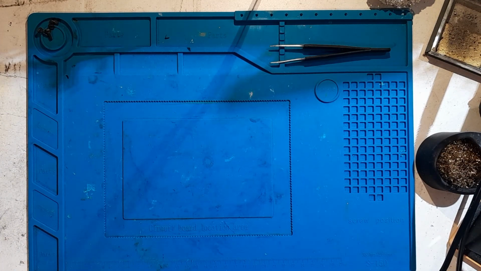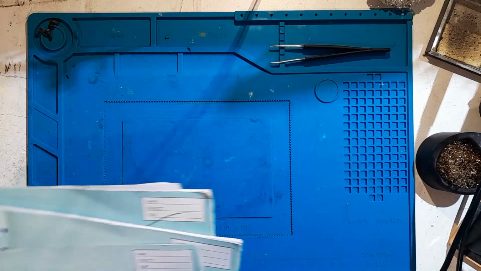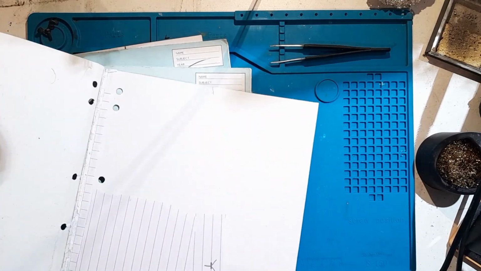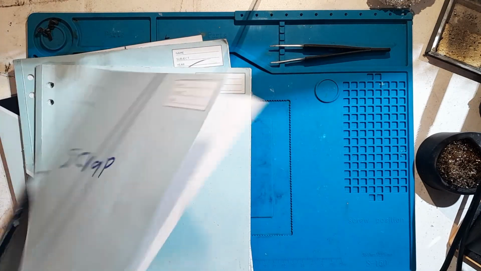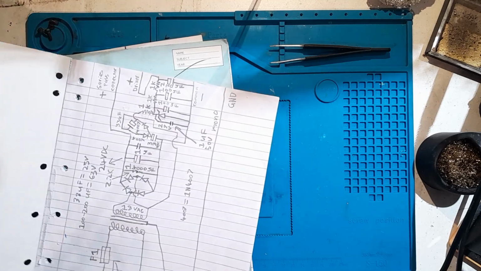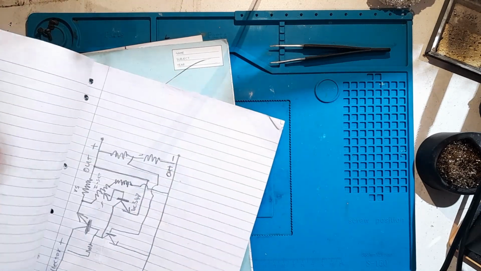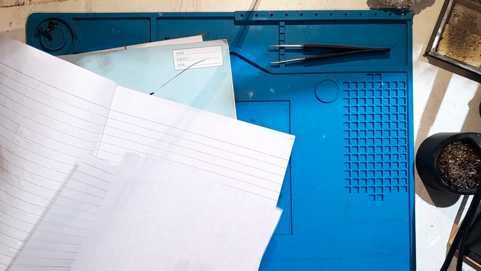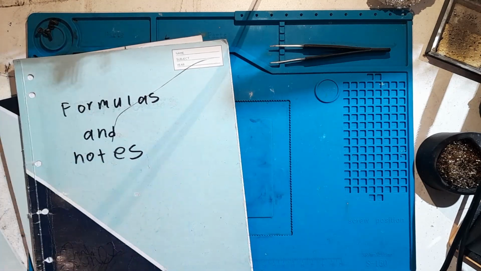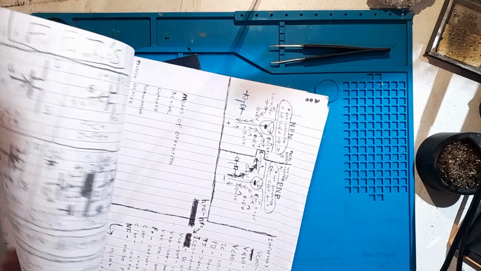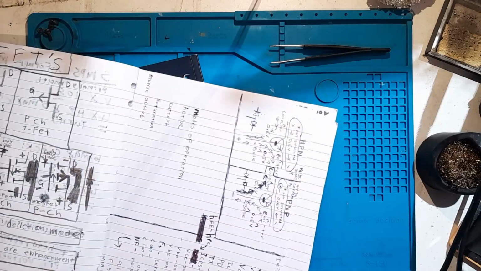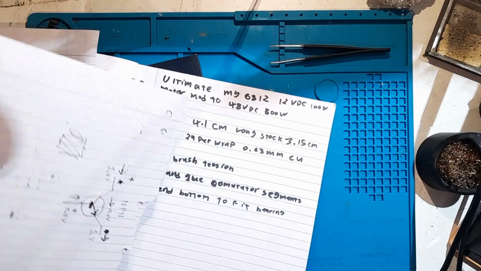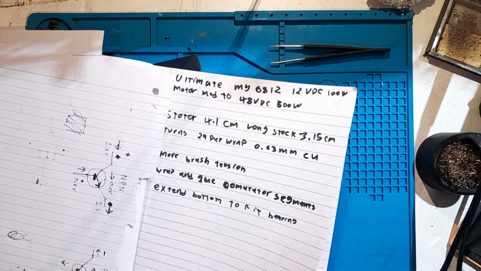So today I was just tidying up because I've got all these books. I'll just show you. I've got all these random books, bits of scrap paper that's pretty much empty. It's just random circuit diagrams of stuff that I've recently mocked up. Oh, that was when I was making up a PCB. Formulas and notes from all random things, which is where I want to get to.